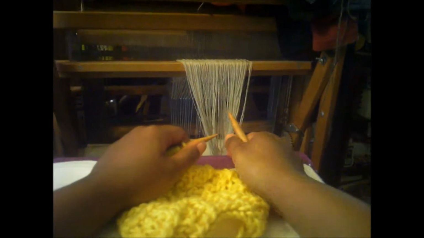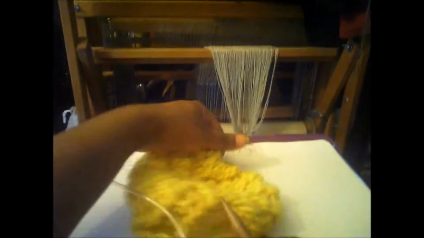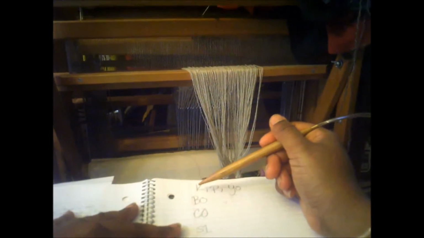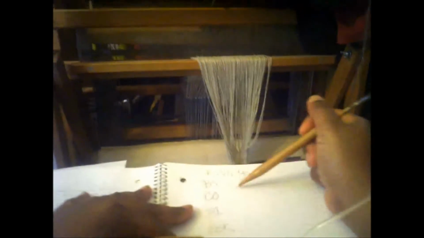go over some of the abbreviations or notations you're going to see on the pattern. And pretty much these are the most frequent and important notations on the pattern. Once you know these, you can pretty much read a great deal of patterns.